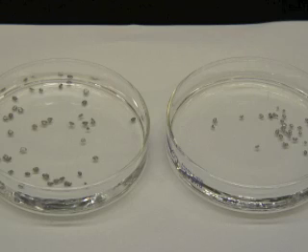I'm going to add 1 drop of concentrated hydrochloric acid to each dish containing the metals and water.